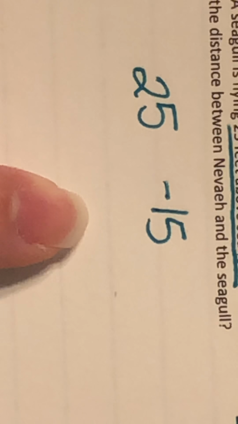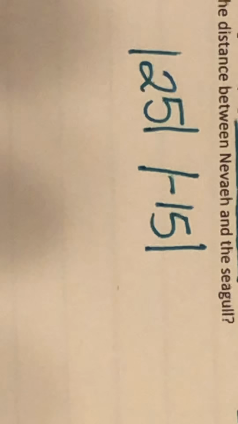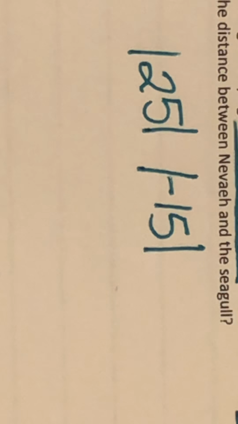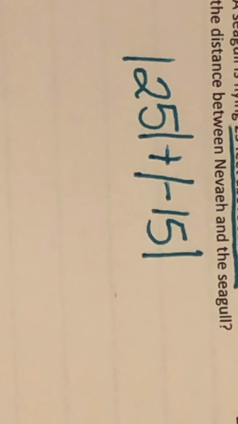I want to figure out the distance between Nevaeh and the seagull. Well, distance is positive, so both of these have to be absolute values. Okay. So if I go from 25 feet down to where the water is, that's to 0. And then I go another 15 feet below that, because she's below the water line. So I'm going to add these two things together.